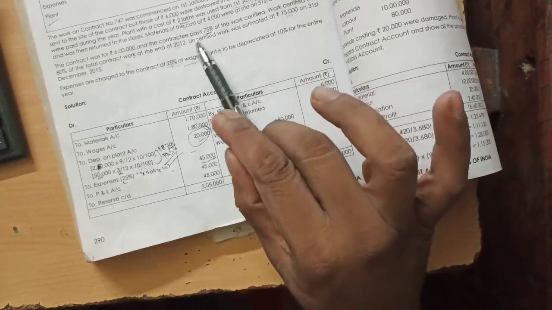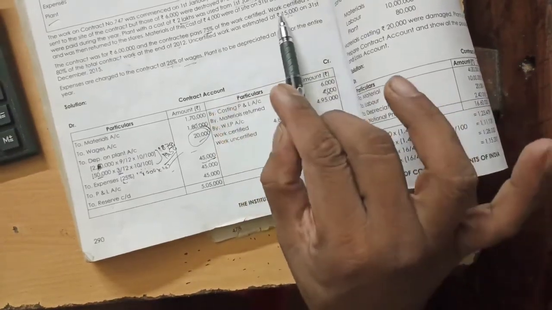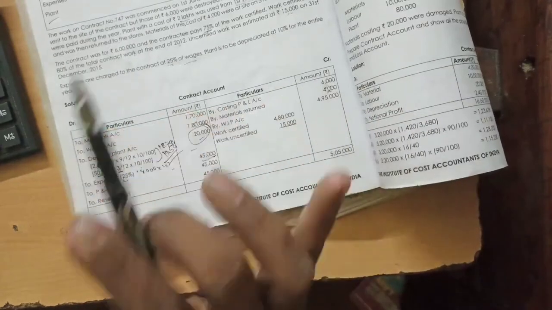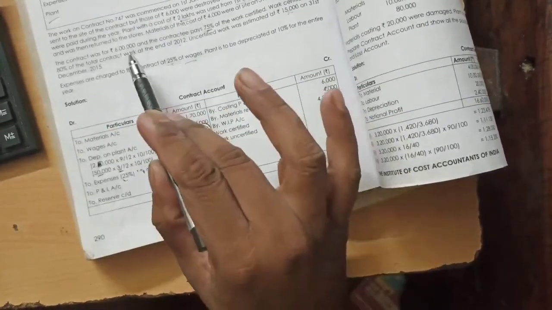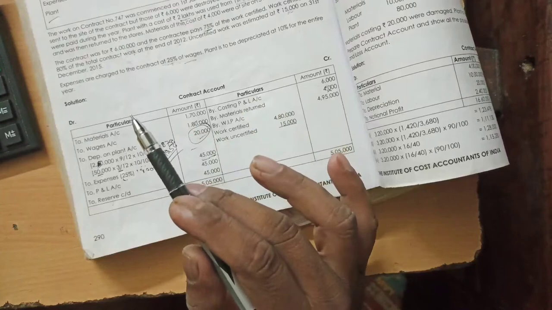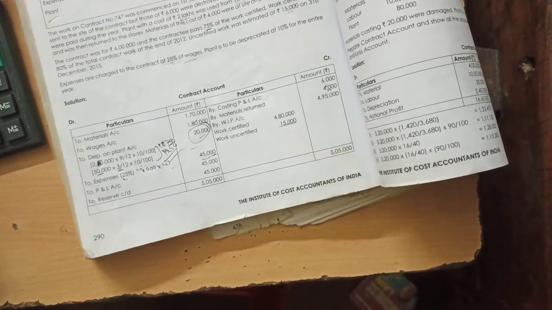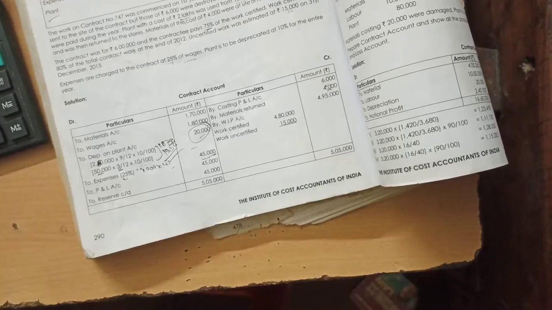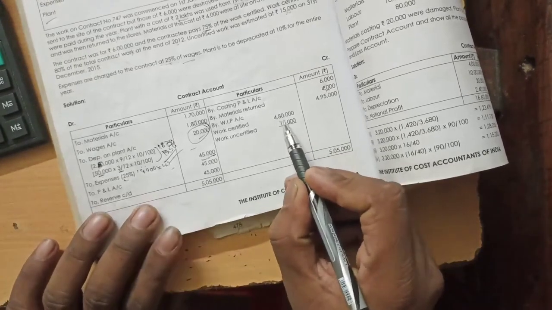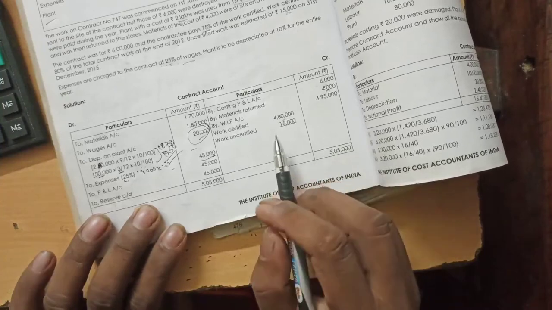So 75% is the contract paid. Work certified was 80% of the total contract, so 6 lakhs into 80%. So 4 lakhs 80,000 is the work certified.